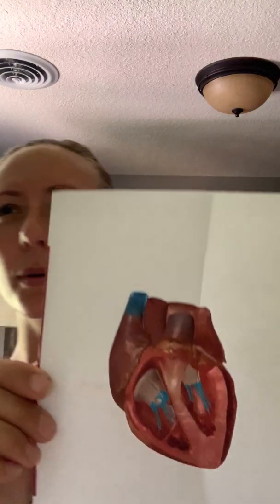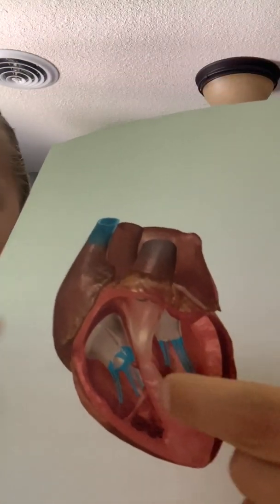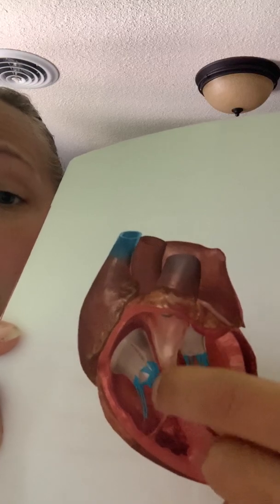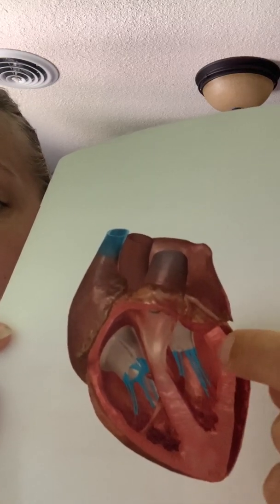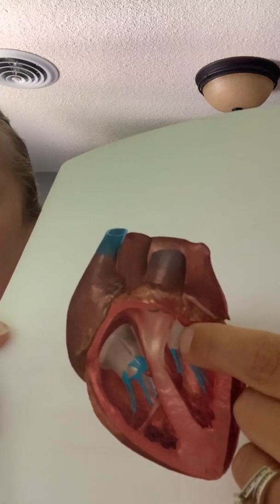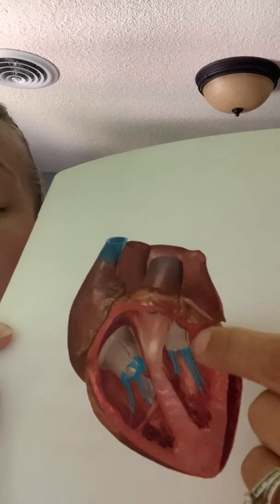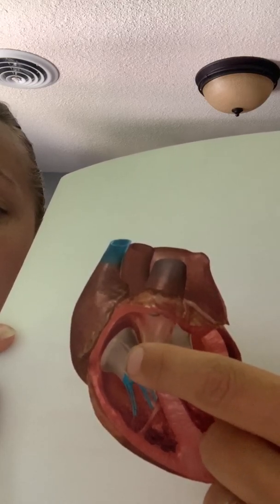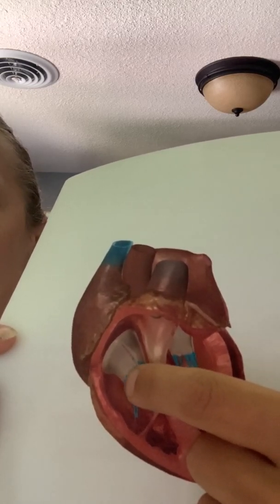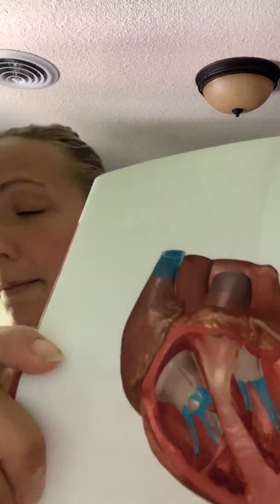Next we have the chordae tendineae, I believe is how you pronounce it. And that is these guys that are extending off the tricuspid and the mitral valves right down here. So this again is your mitral valve with the chordae tendineae extending down, and then again on the tricuspid that also extending down the chordae tendineae.